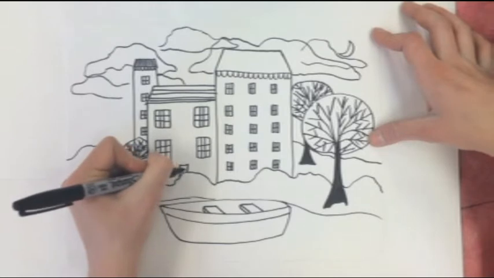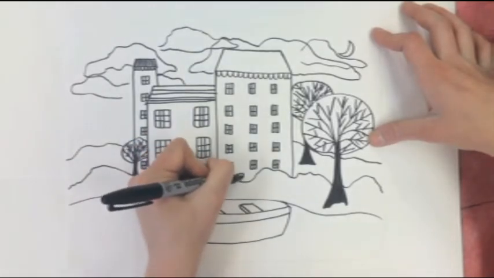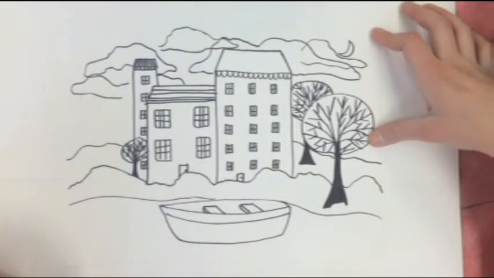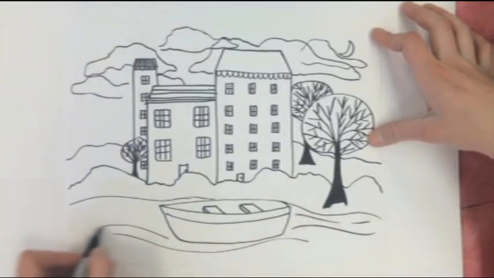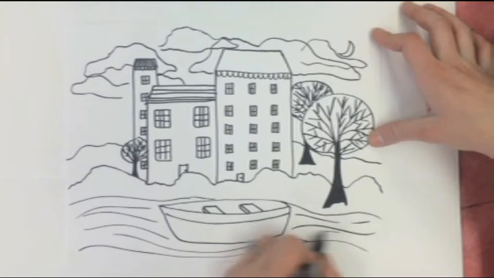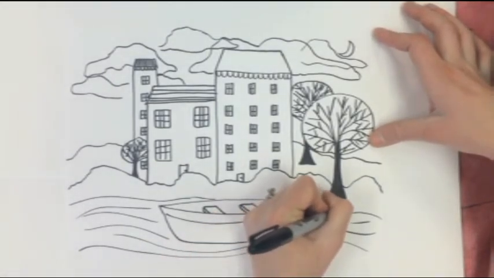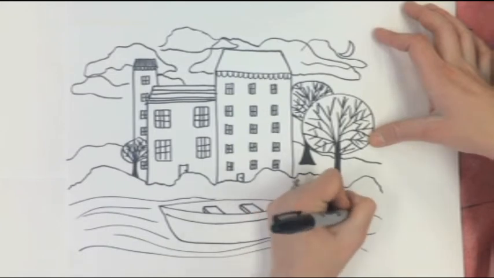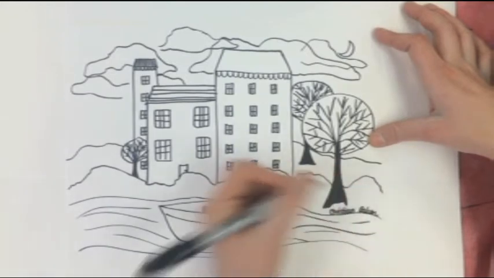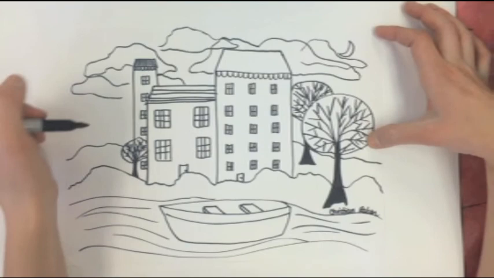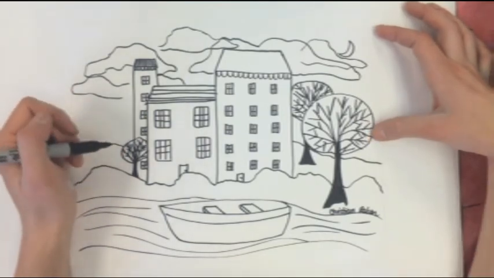You might want to include doors. These could be hidden by the land in front of the houses, but I think this looks a lot like George Birrell's style. So I'm going to leave my artwork alone now, and I can add color to it and it will be complete. I am going to sign it here in the corner, just like I've signed all the other artworks this week. I hope you enjoy creating like George Birrell, the Scottish artist.